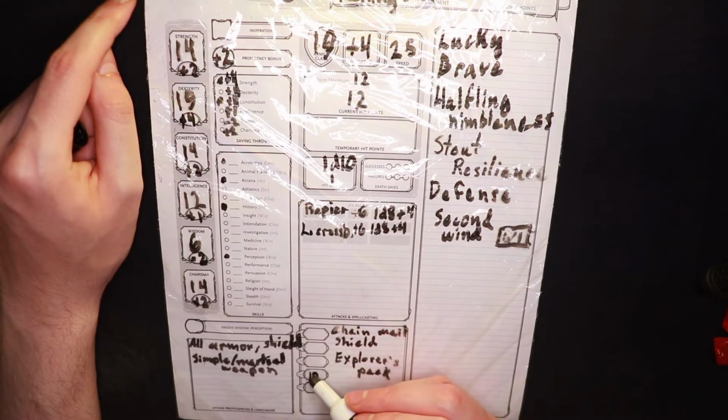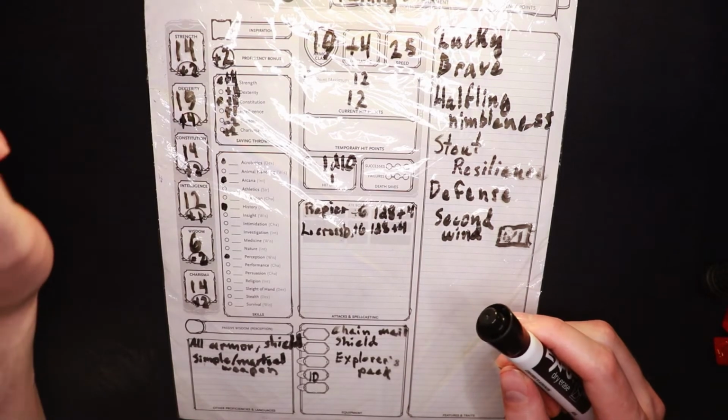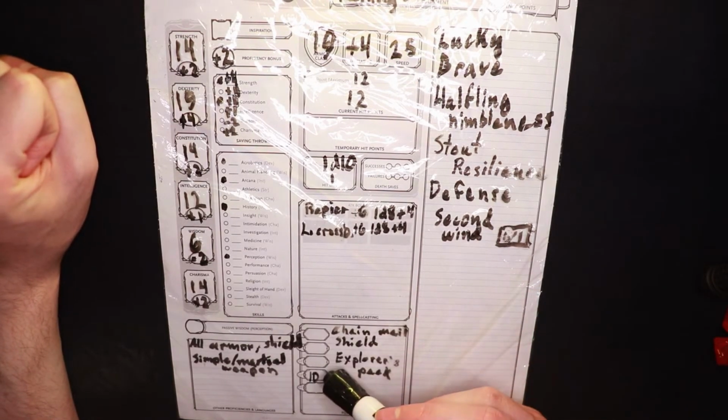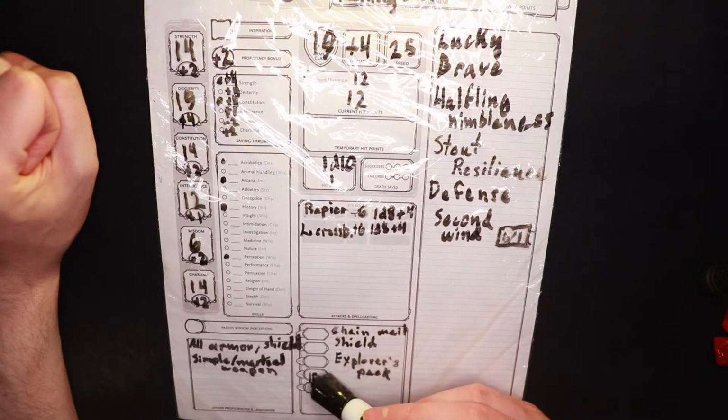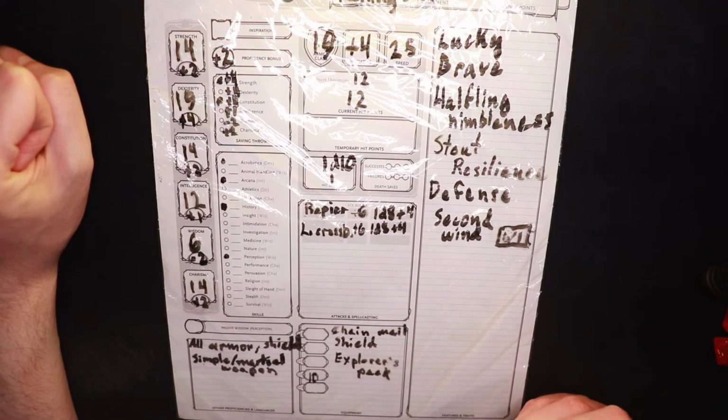So that's going to be your starting money, unless otherwise stated by your dungeon master. You can put them down in this little GP box. GP stands for gold pieces.